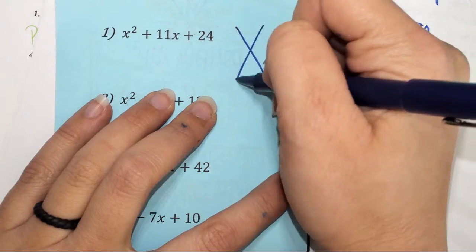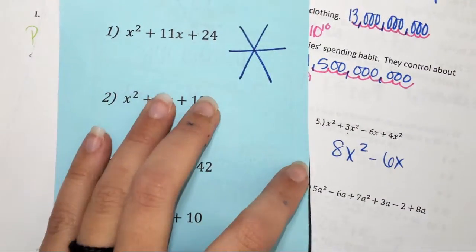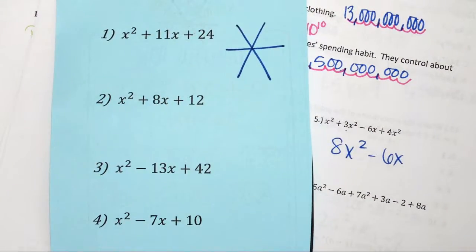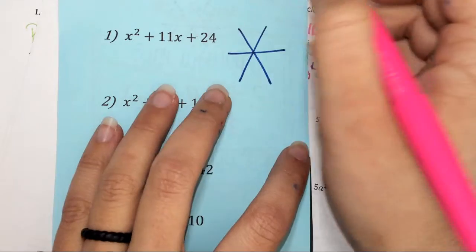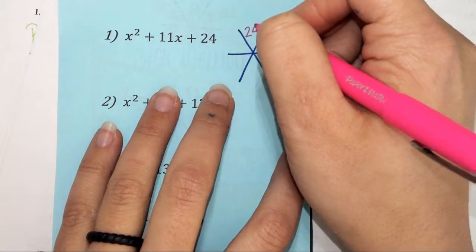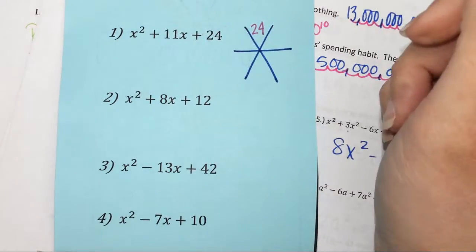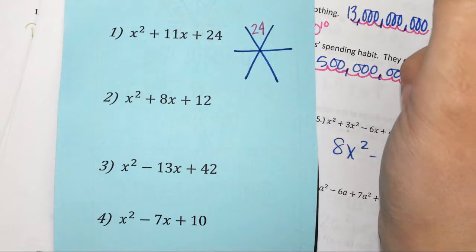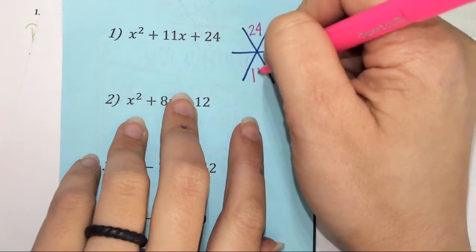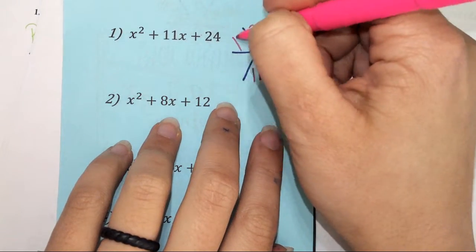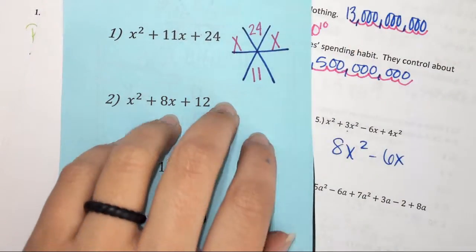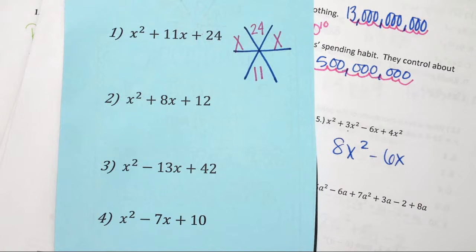All right, draw your star. Now, Connor Freeman, can you please tell me what goes in the top of our star? 24. Look at you go. Take a point. Ashley, can you tell me what goes in the bottom of our star? Good. Take a point. Tyler, can you tell me what goes in the top left and right? And Belle, can you tell me if my signs are going to be positive or negative this time?